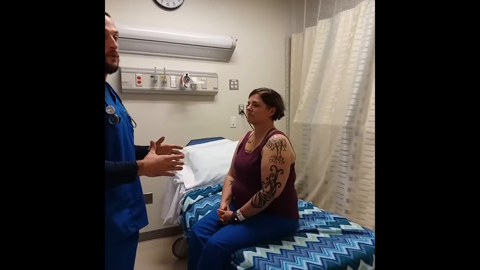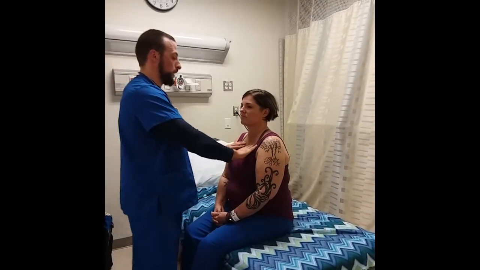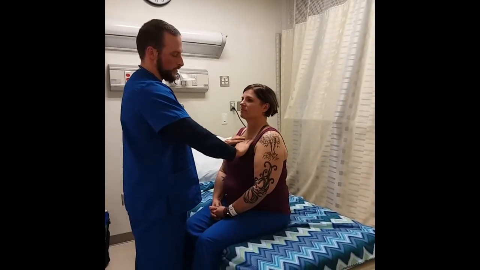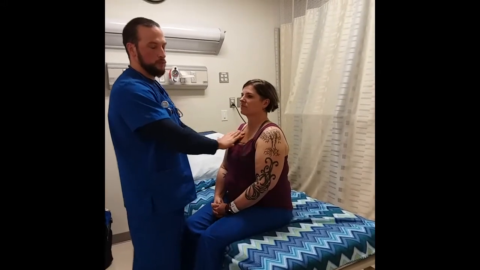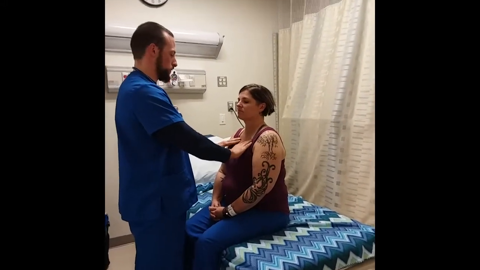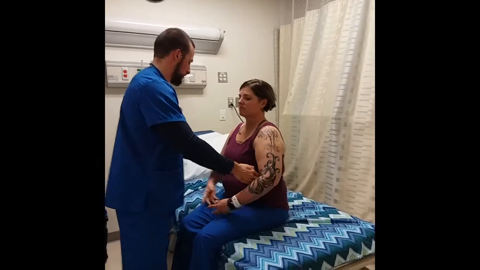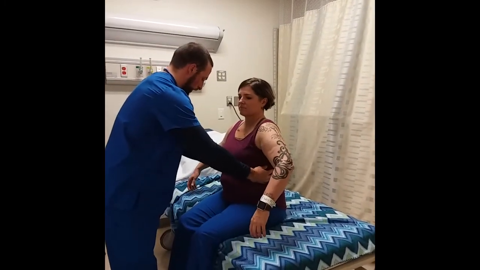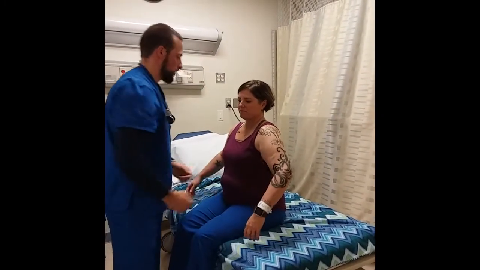So first I would inspect, which I already did, the anterior thorax, and then palpate the anterior thorax. With palpating, I'm looking for anything out of the normal, seeing if one side rises and the other one doesn't, which it's good and equal. No pain? No. Okay. Good.